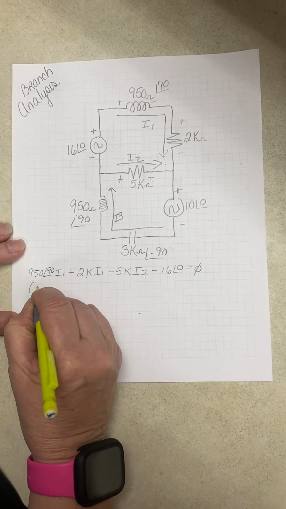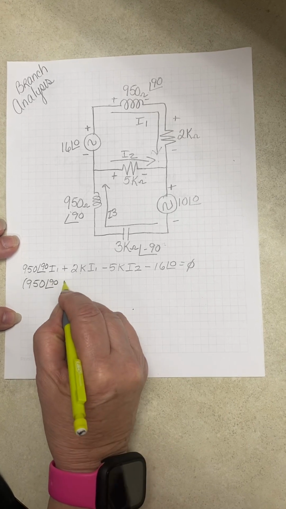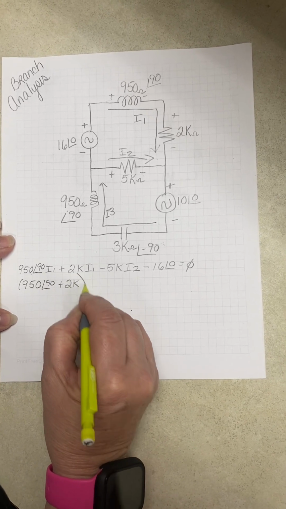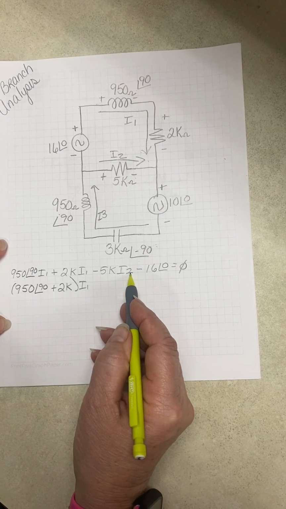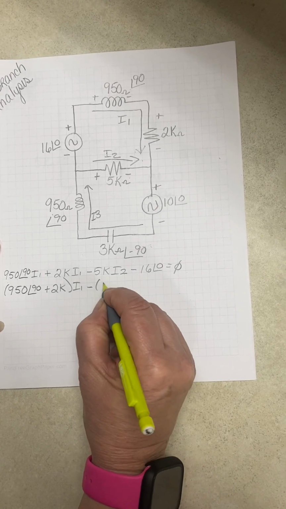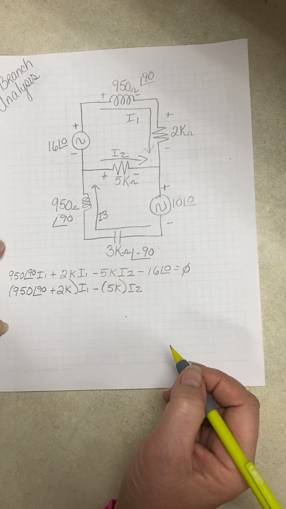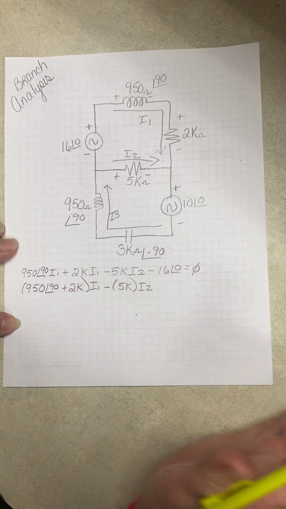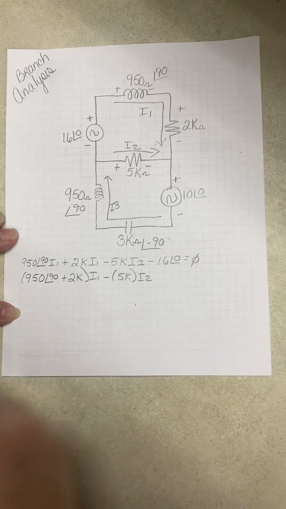So we do open parentheses, 950 at an angle of 90 plus 2K, and these are I1 terms. This is I2, so it'd be minus 5K I2. We didn't cross over I3, but we want to put the placeholder because that's how we put it into simultaneous equations.